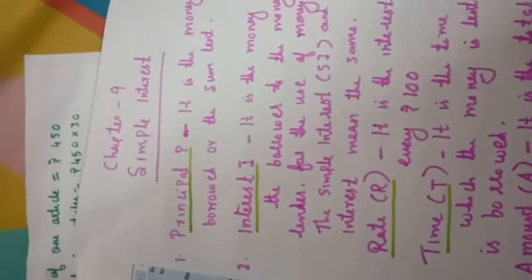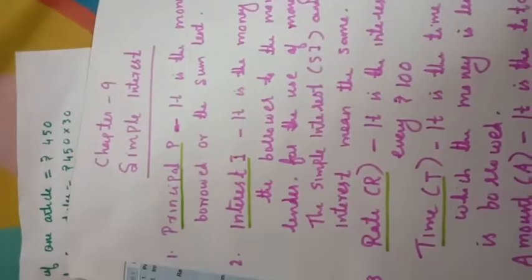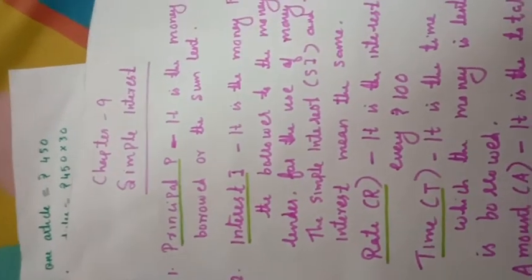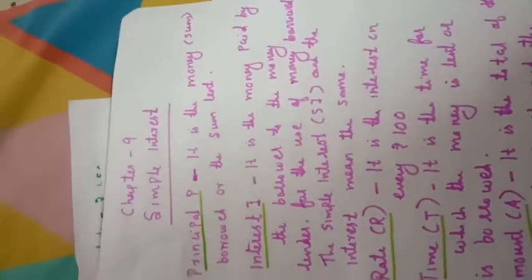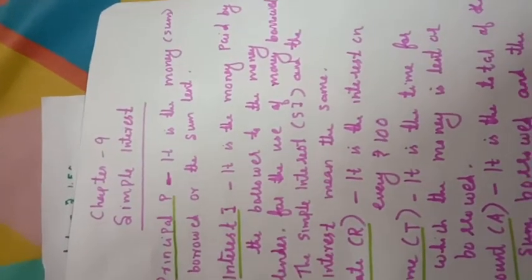So first we want to understand some terms, that is principal. What is principal? Principal is denoted by the English letter P. It is the money or sum borrowed or the sum lent.